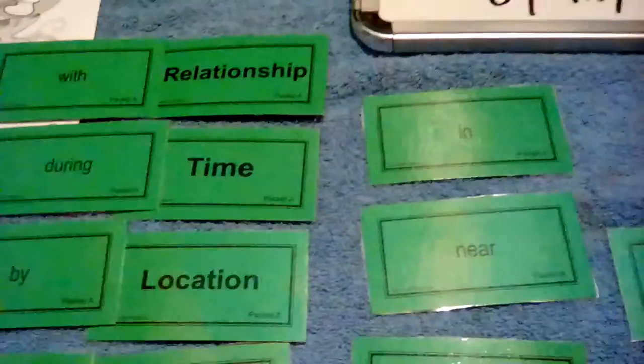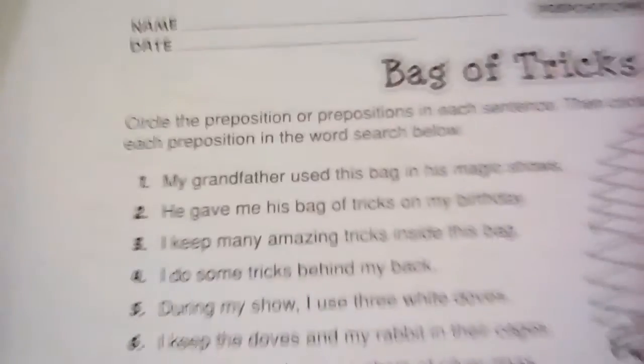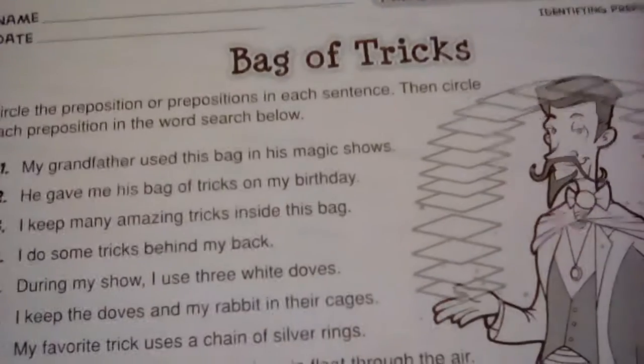So these are some of the different types of prepositions and the relationships and the things that they add to a sentence. Okay. So for this work, I have a worksheet for you. It's two-sided. There's going to be two things that you have to do. The first one is that you have to circle just the prepositions in each sentence and then come down here and find the prepositions in the word search, okay?